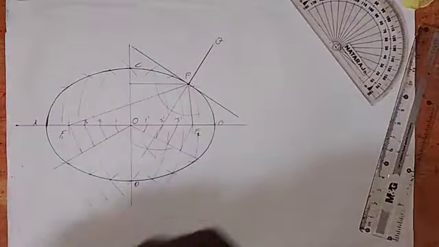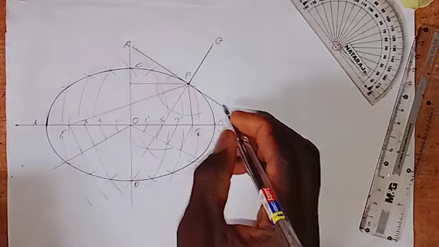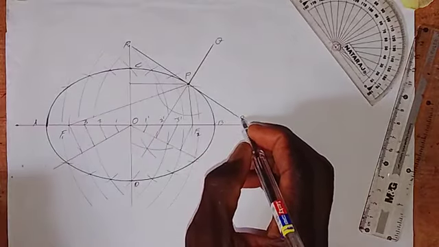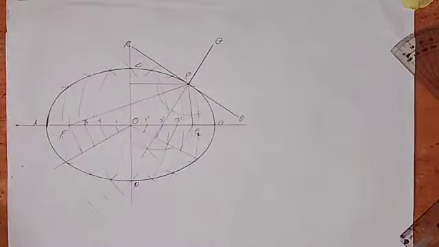Okay, so this line, let's call it line RS. This is point R, and this is point S on the line. So this line RS is the tangent to the curve. It's as simple as I've done it here.